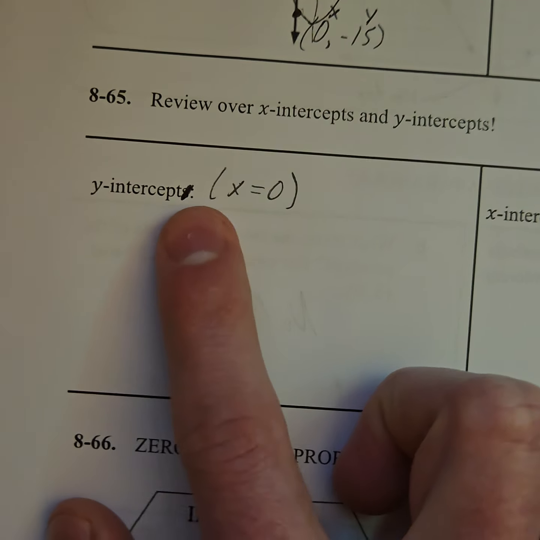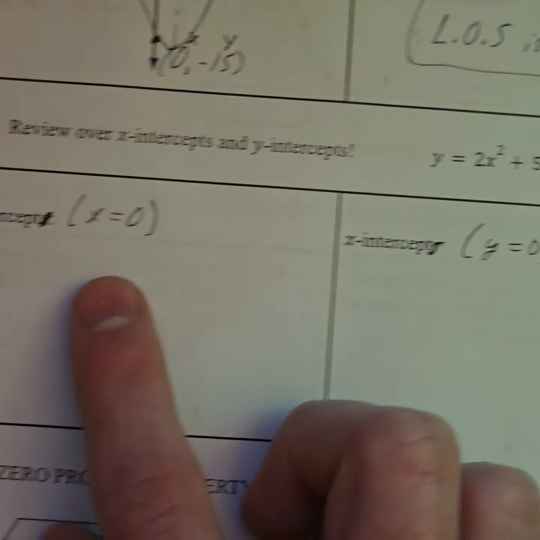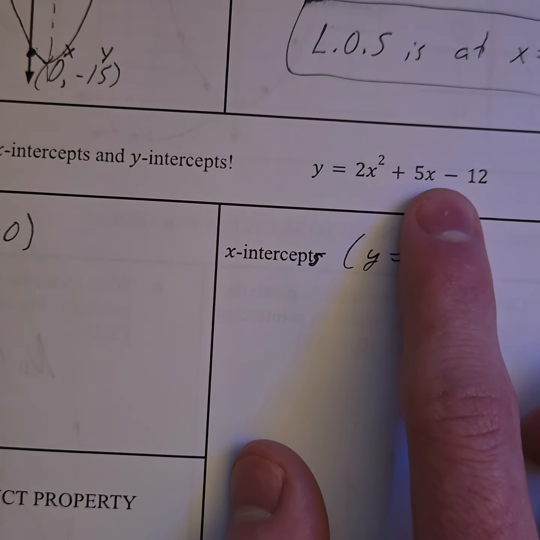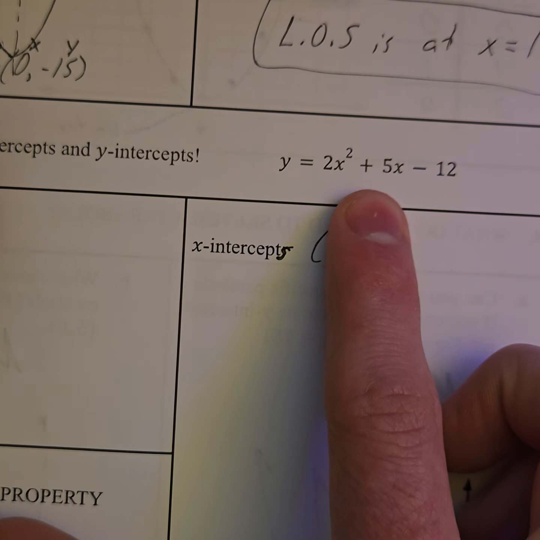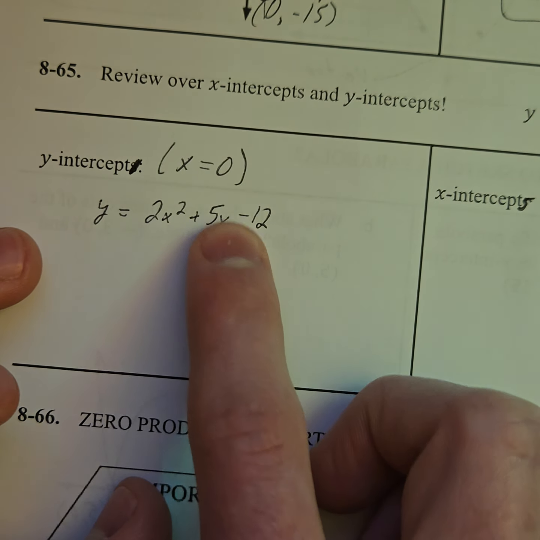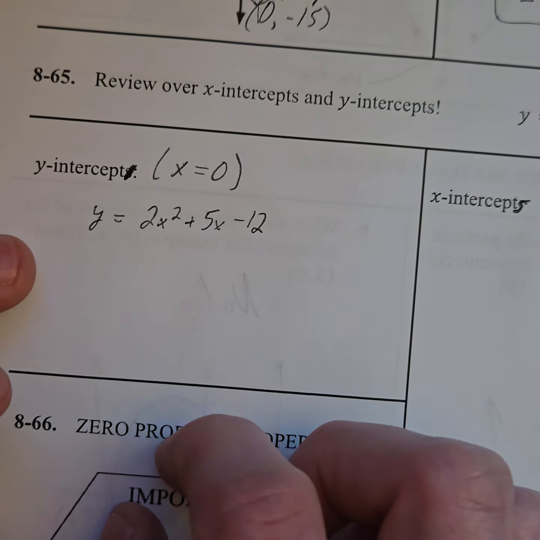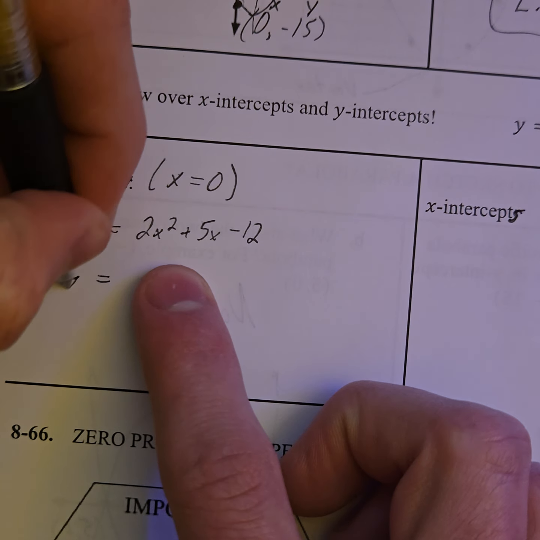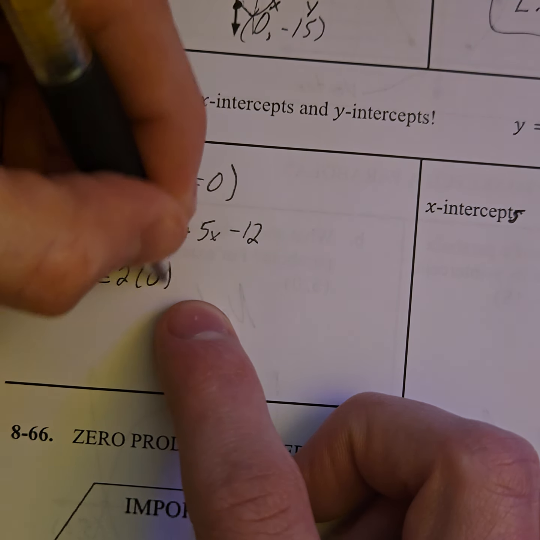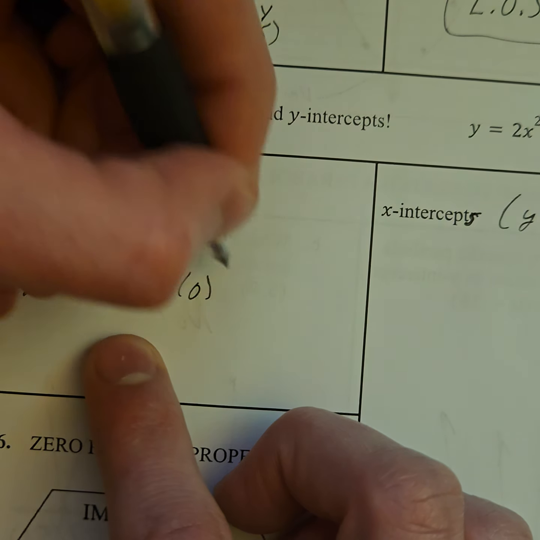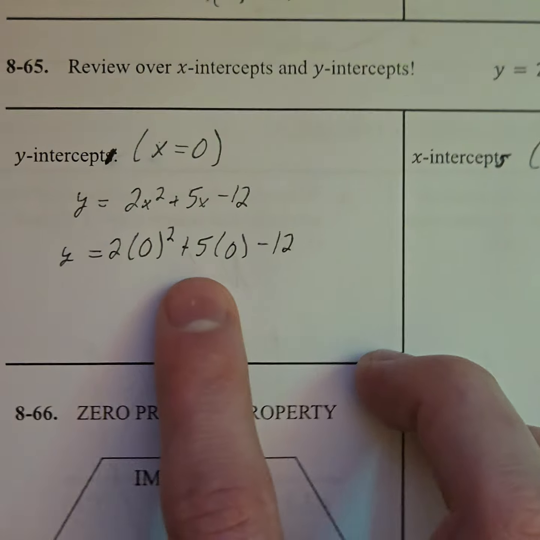So for this one, if I want to find my y-intercept, I'm going to plug in 0 for x in my equation. So we've got y equals 2x squared plus 5x minus 12. Any time I see an x, I'm going to plug in 0. Make sure you're writing down everything that I'm writing down here. So if I plug in 0, we get 2 times 0 squared, I'm going to plug it in with parentheses, plus 5 times 0, and then minus 12.